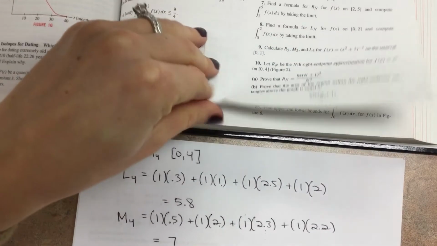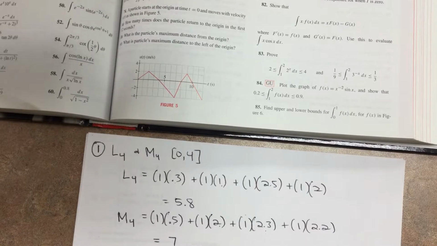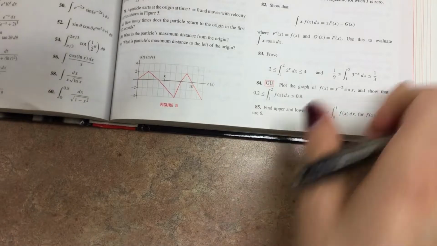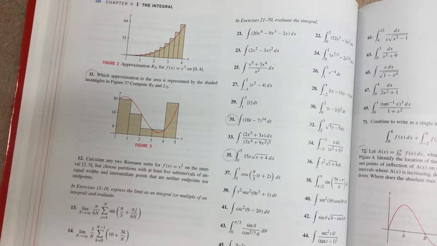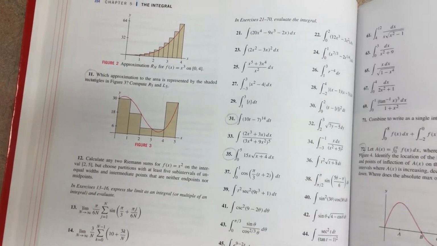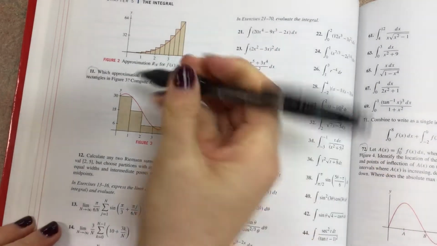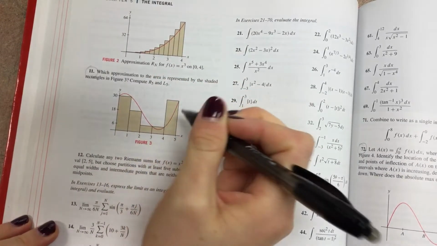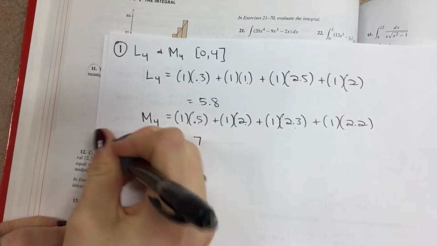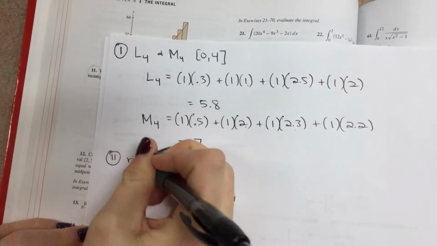Number 11 is on the next page. I think there's a graph that we're supposed to be looking at for that. Yeah, so this one, more Riemann sums. And the first thing it asks is which approximation is represented by the shaded rectangles. And if you look, where it's matching up with is the right endpoint. So that's definitely the right Riemann sum that is being shown in the picture for number 11. So that is the right estimate, which would answer the first part of the question.